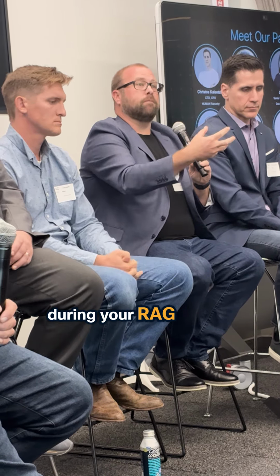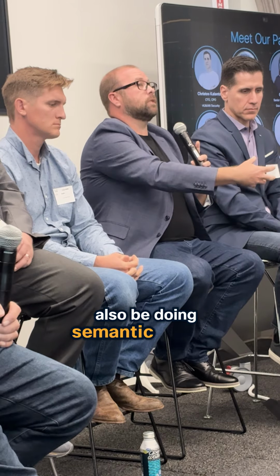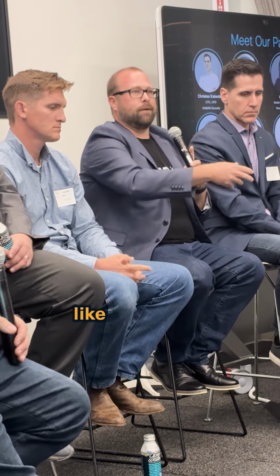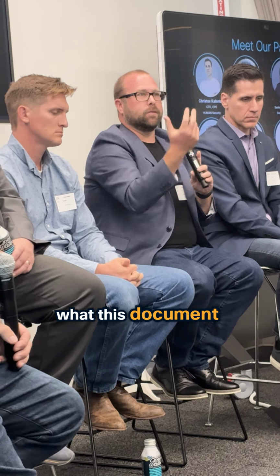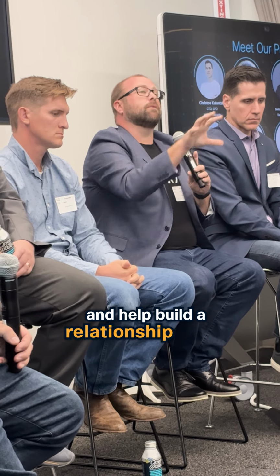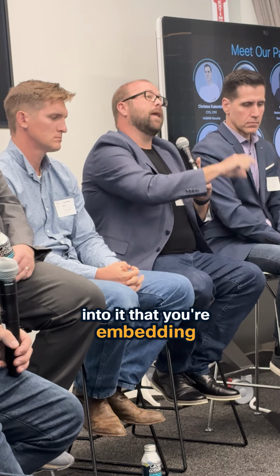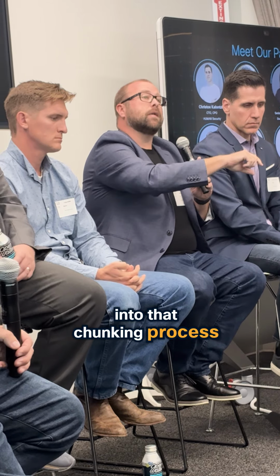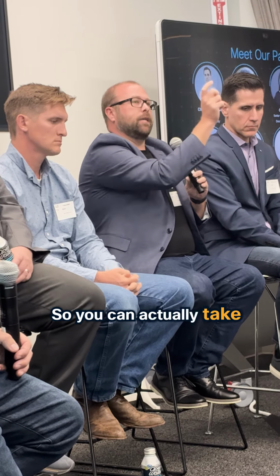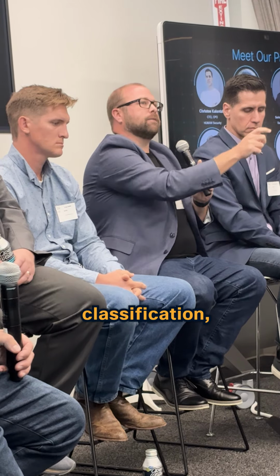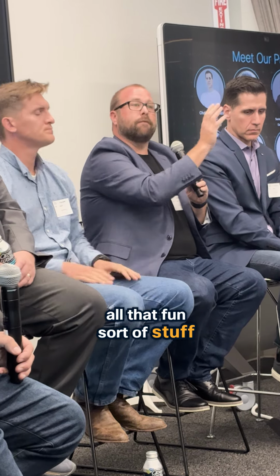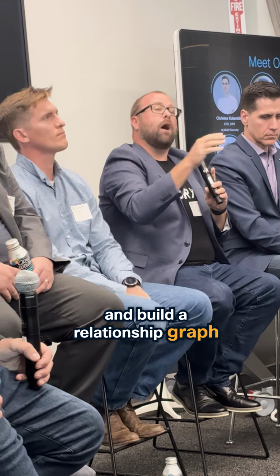And so what you can do is, during your RAG process, have the LLM also be doing semantic analysis around that document. What is the content? Do simple things like rank keyword searches for what this document is, and help build a relationship graph, right? That can then build permissions into it that you're embedding into that chunking process of RAG. So you can take your document IDs, your chunk IDs, classification, all that fun sort of stuff, and build a relationship graph off of that.